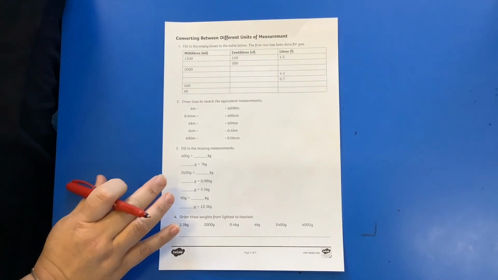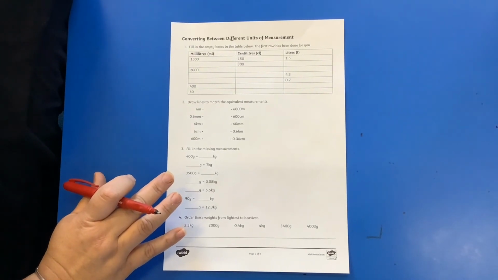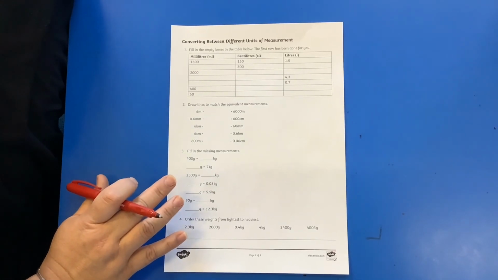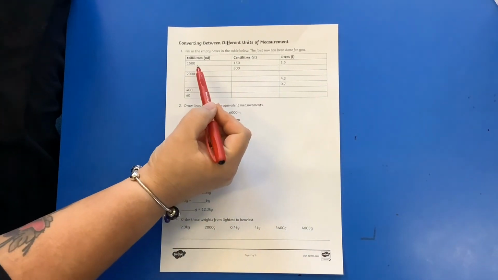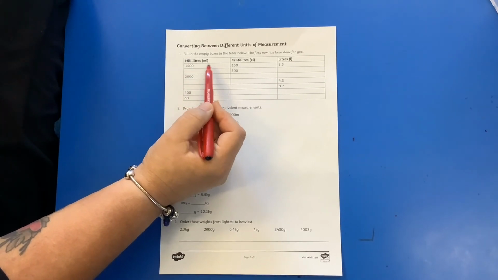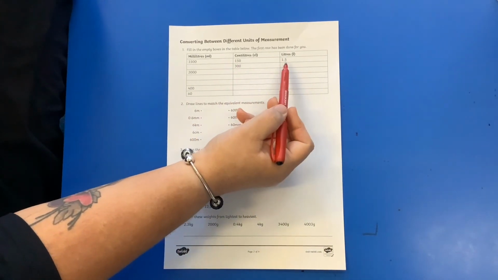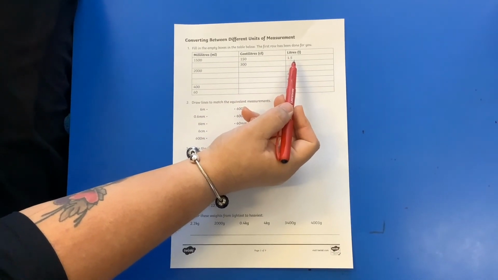So here's your sheet, which, as I say, is in your pack. Just going to go through the first questions with you, just to show you what you need to do. Actually, the first one's done for you. So we've got 1,500 millilitres equals 150 centilitres and 1.5 litres.